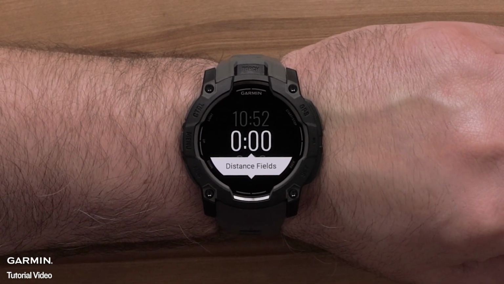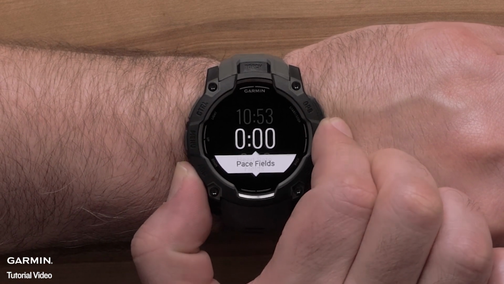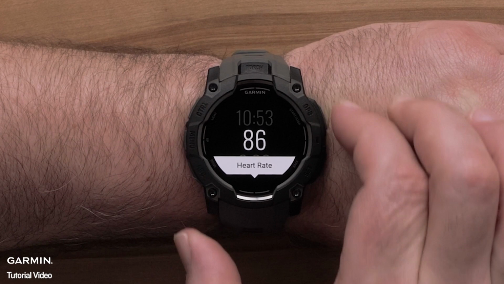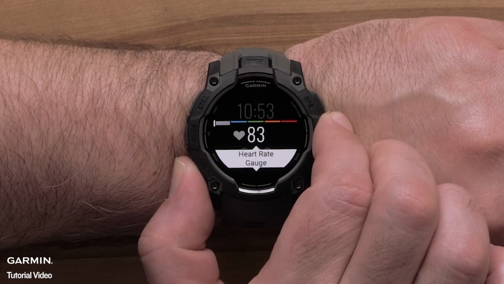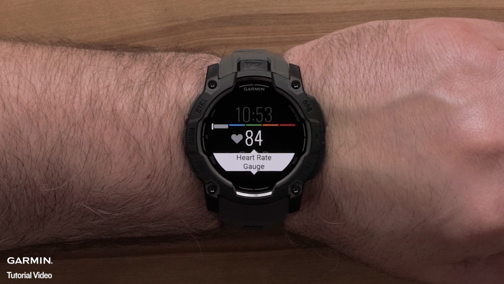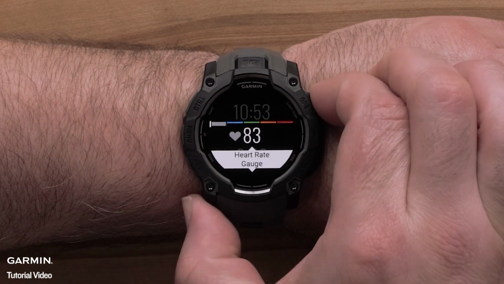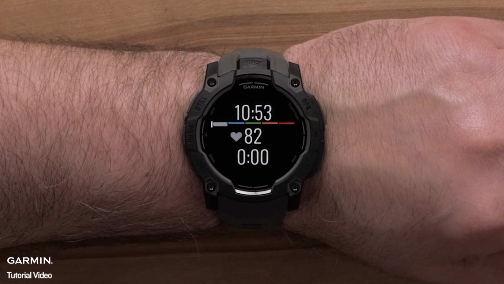Once selected, you can view the data field categories. For this video, we're going to select the Heart Rate Fields category. Now select the specific data option that you want to view during the activity. For this video, we're going to select Heart Rate Gauge. You can continue to edit the other fields.